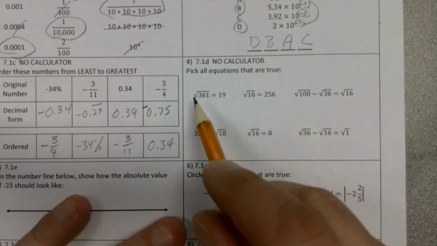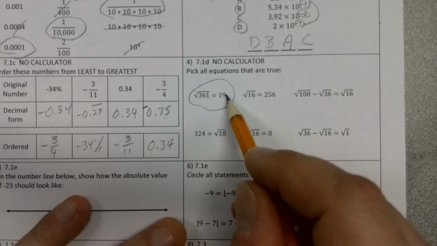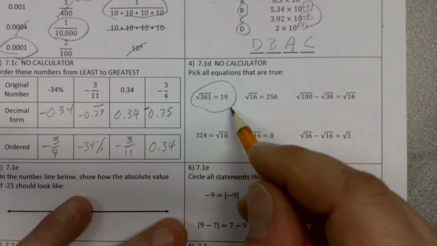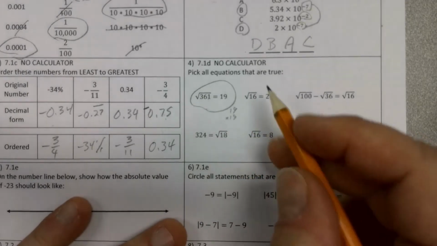Perfect squares. Square root of 361 is 19. That is true. 9 times 9 is 81, so it ends in a 1. That's one way to double check it. Or you can just work out 19 times 19 and work it out.